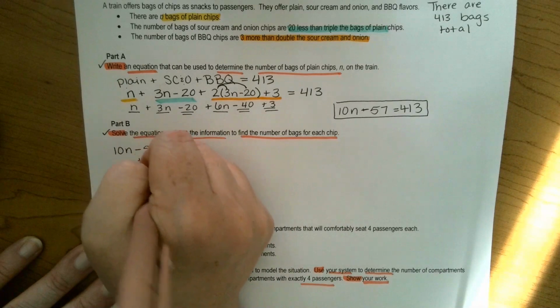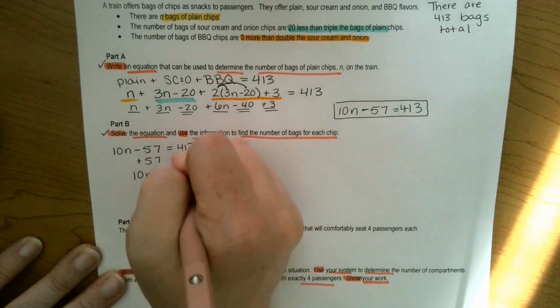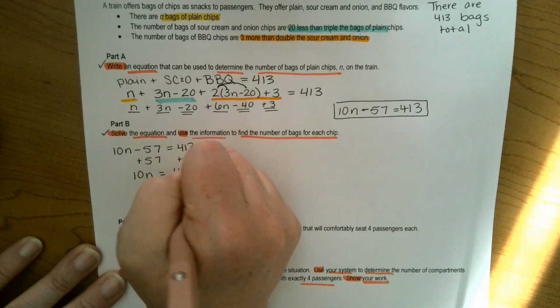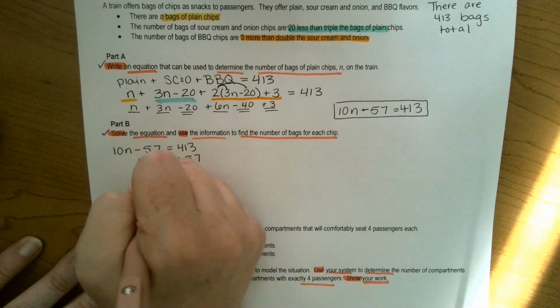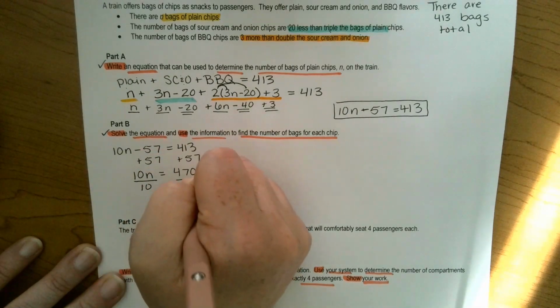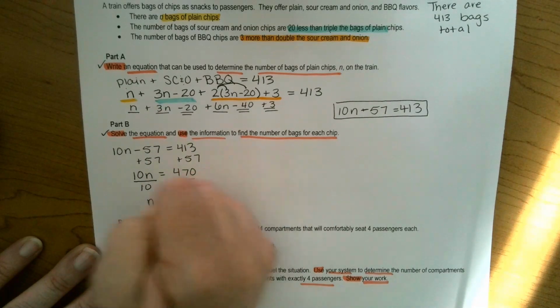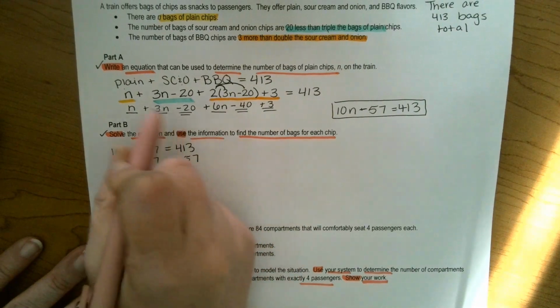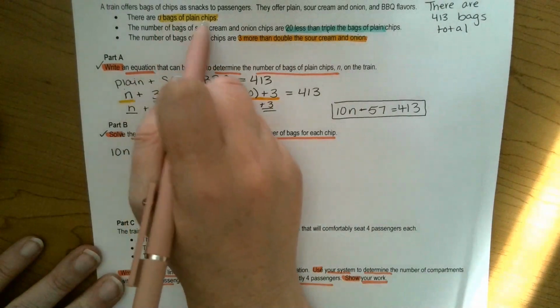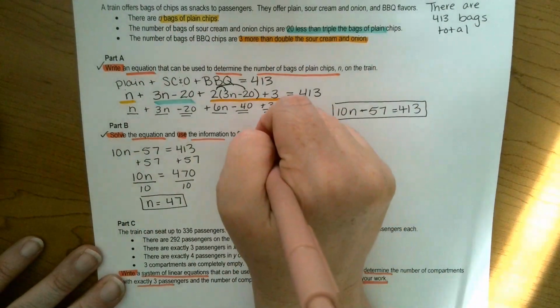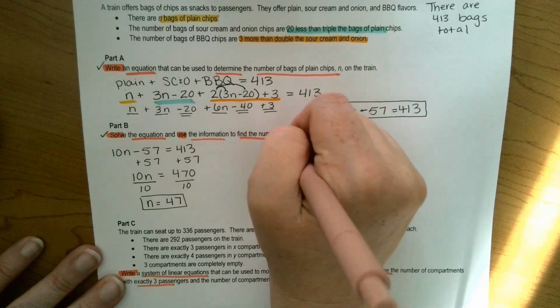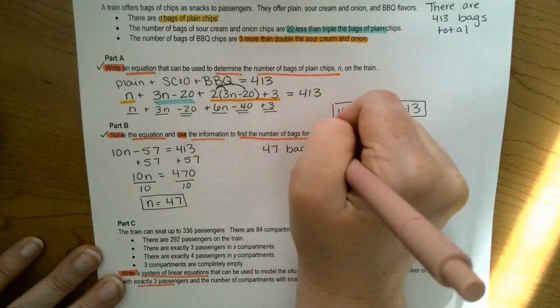And we have 10n equals, if we add this together, we get 470. We're going to divide each side by 10, and n equals 47. All right, so what does that mean? Well, n is the number of bags of plain chips. So there are 47 bags of plain.